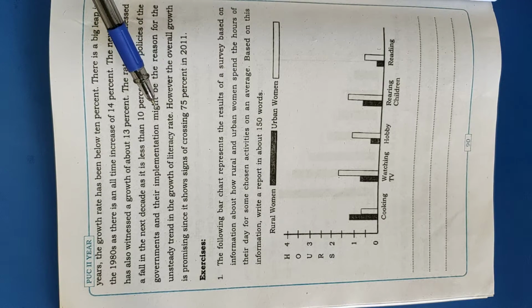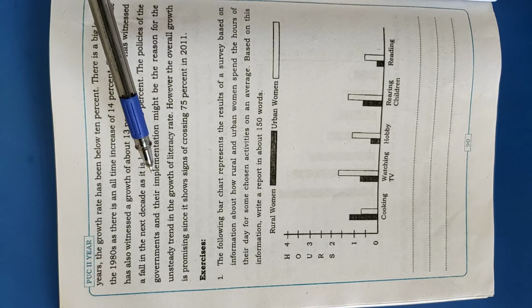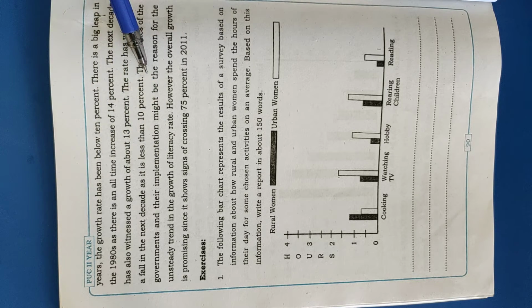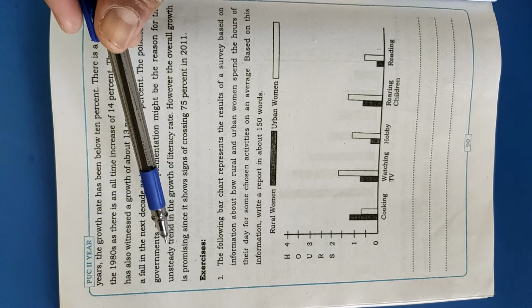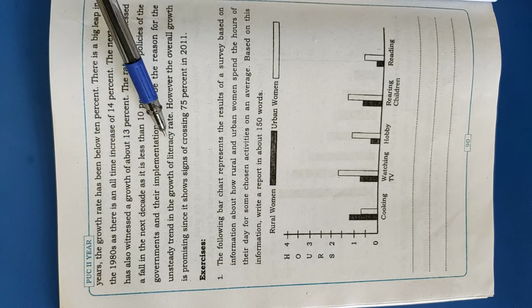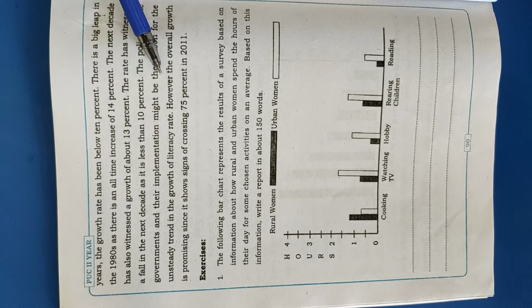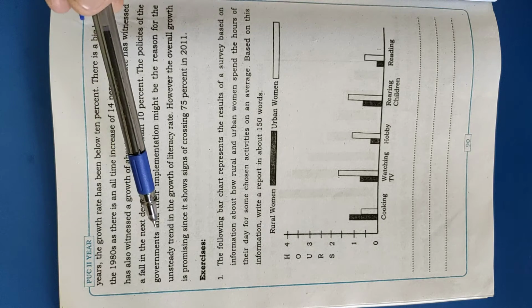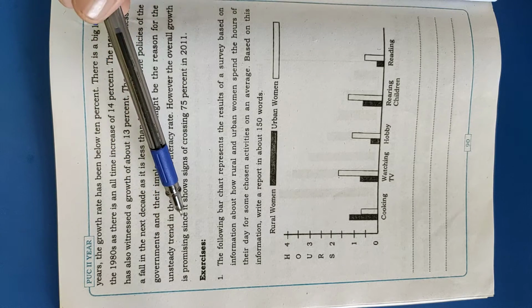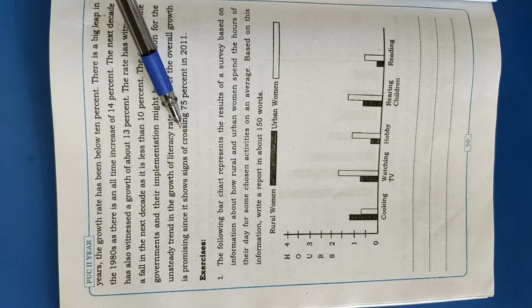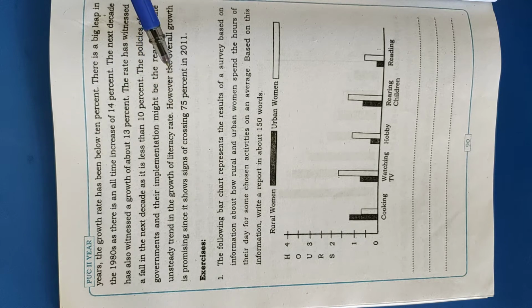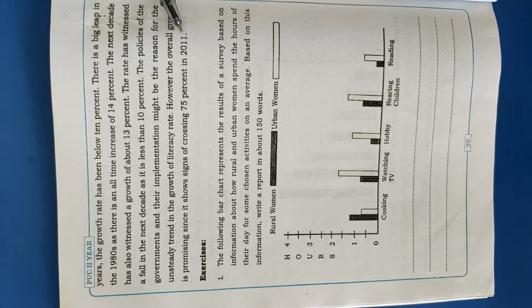some reasons also, how they are given here. These policies of governments and their implementations might be the reason for the unsteady trend in the growth of literacy rate. However, the overall growth is promising since it shows signs of crossing 75% in 2011.